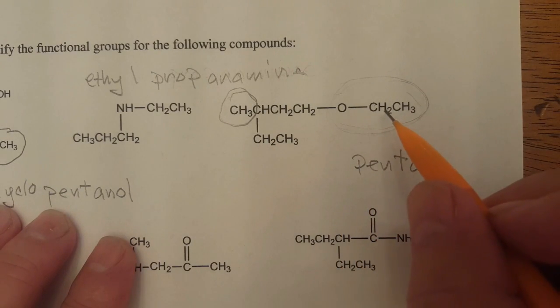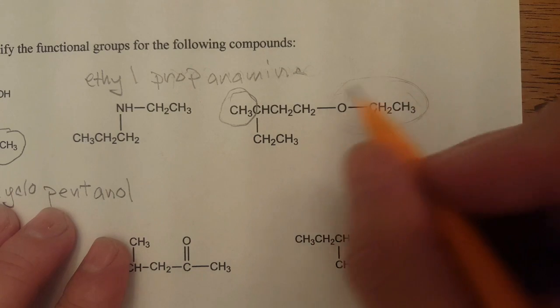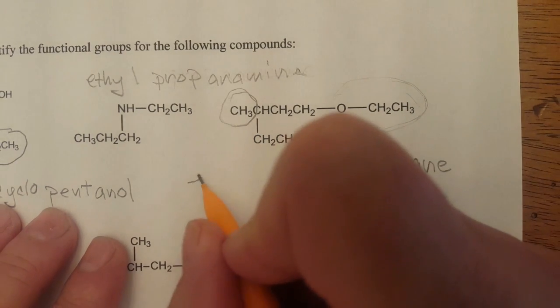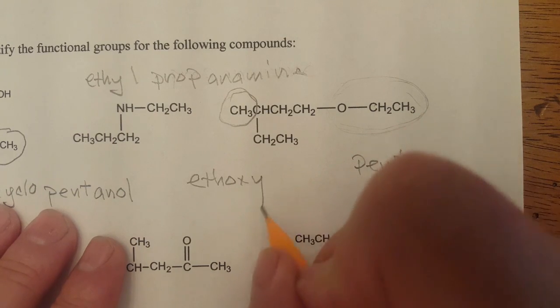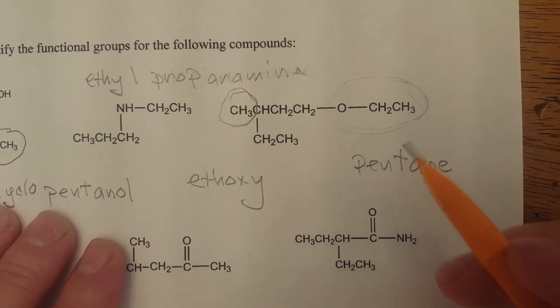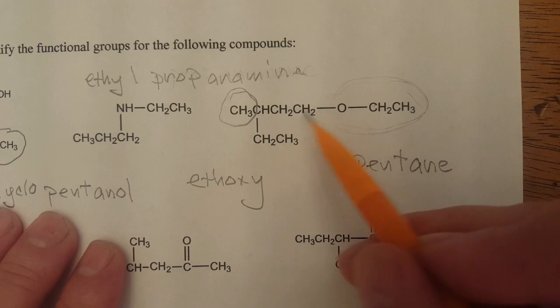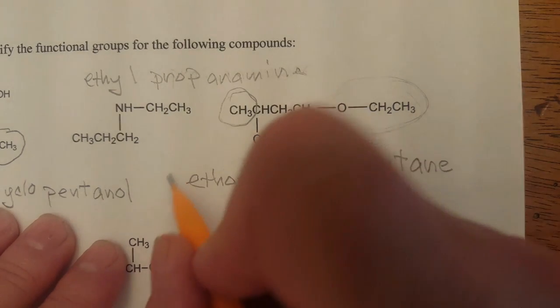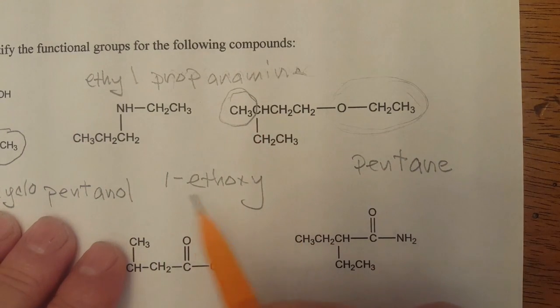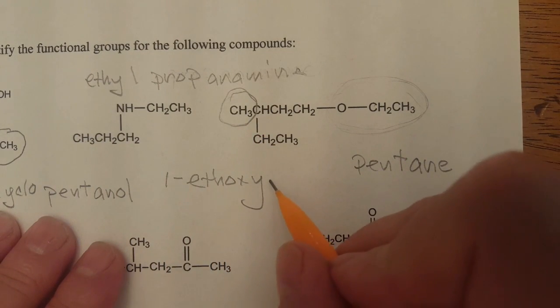So this is going to start out with the E. This group is called ethoxy, and that's going to be on carbon 1. 1-ethoxy.